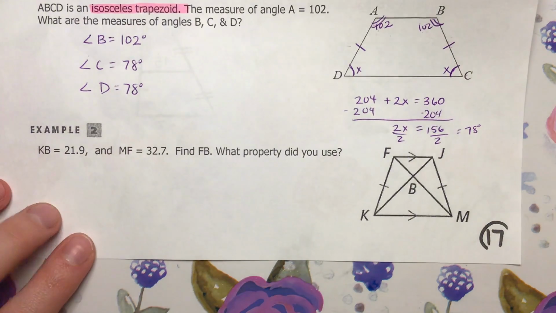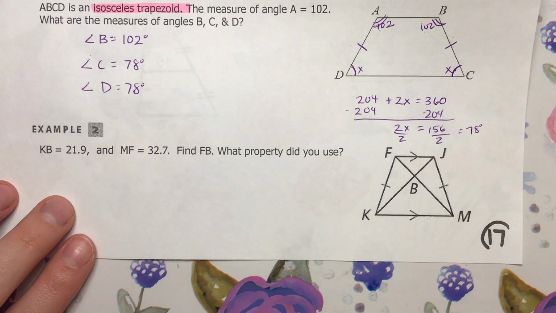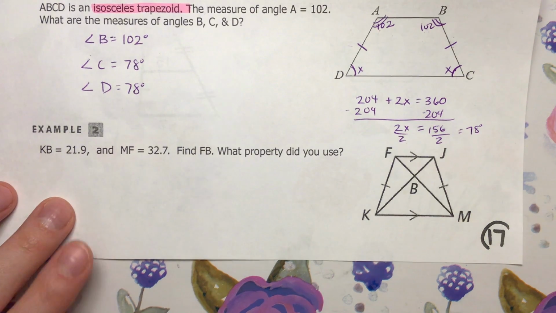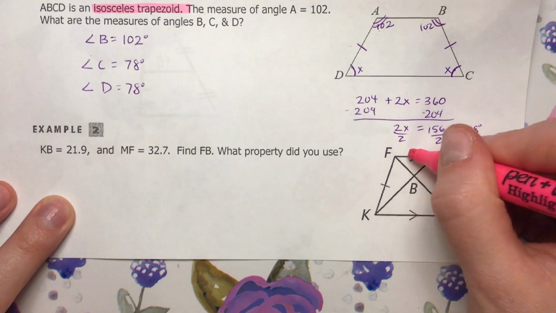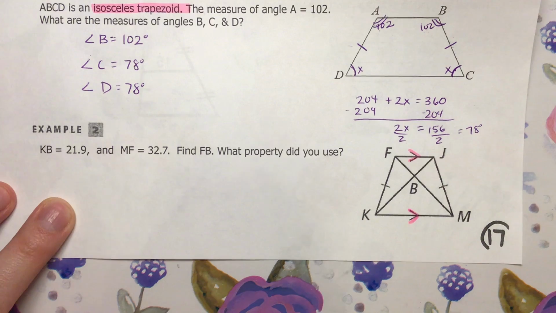Alrighty. Looking at example 2, it says KB is equal to 21.9 and MF is equal to 32.7. Find FB. What property did you use? We first need to identify what type of shape this is. So we have 1 pair of parallel sides. So I'm going to highlight that part for you. These arrows are meaning parallel. So I've got 1 pair of parallel sides, so this is a trapezoid.